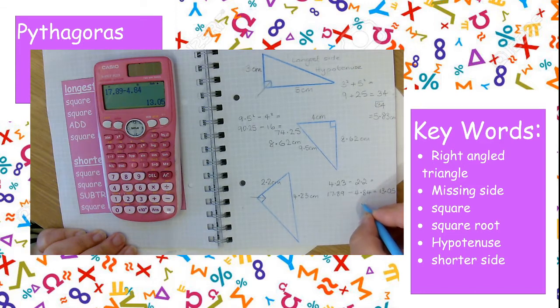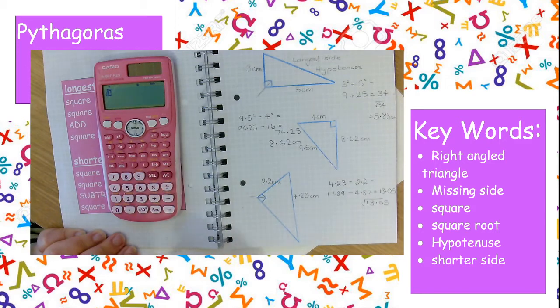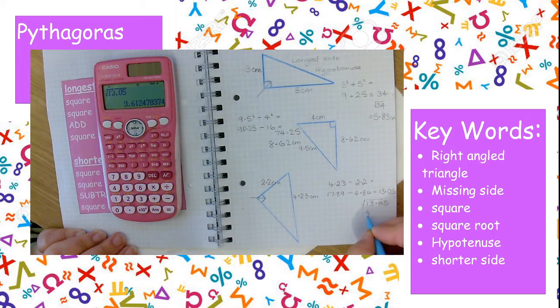And my final step is to square root 13.05. Press the square root button first, equals, and rounded to 3 significant figures, that's 3.61 centimetres. And my check is I'm looking for a number that is less than 4.23, which that is, so I'm happy I've done my calculation correctly.